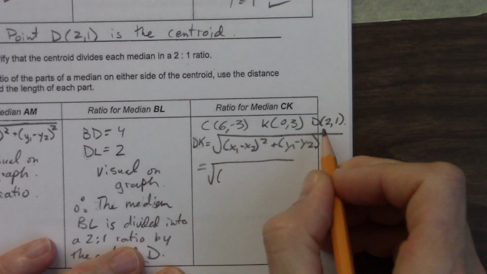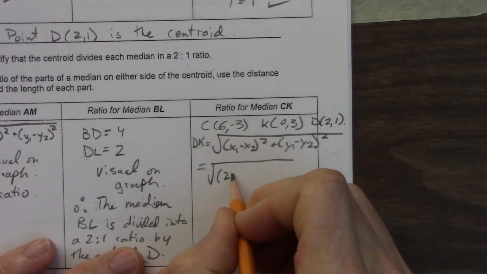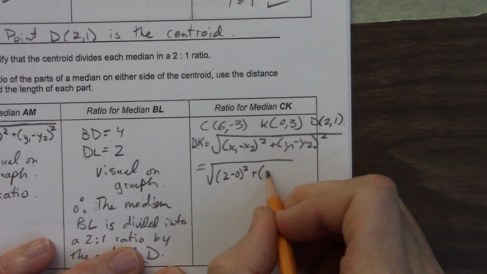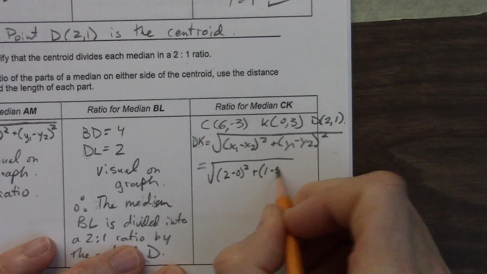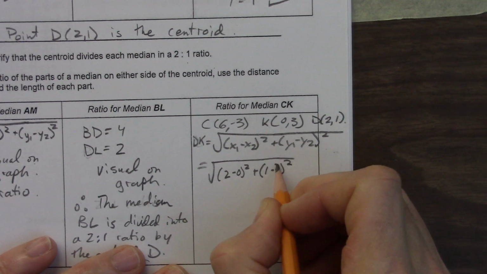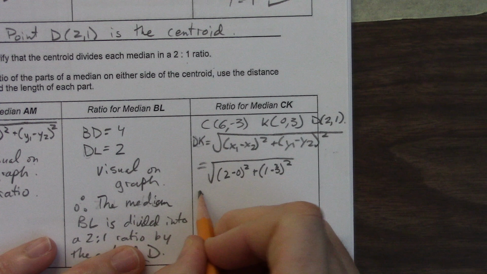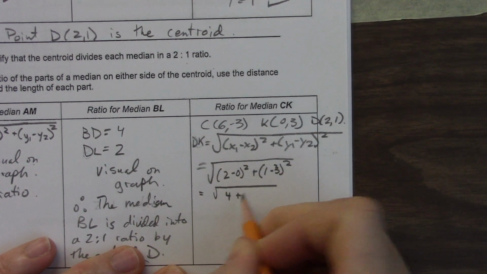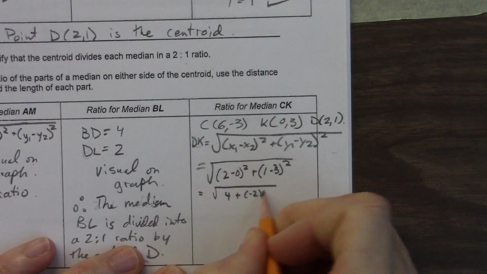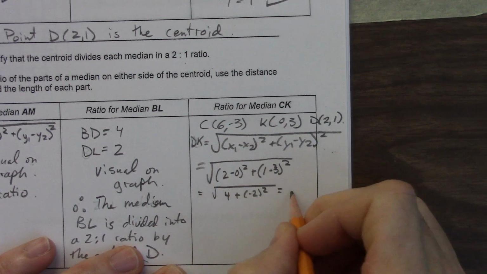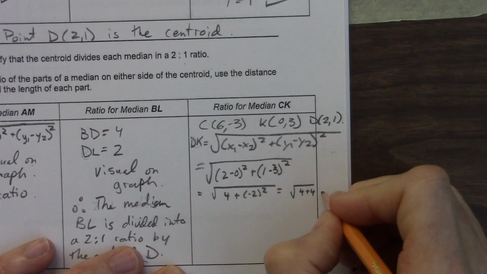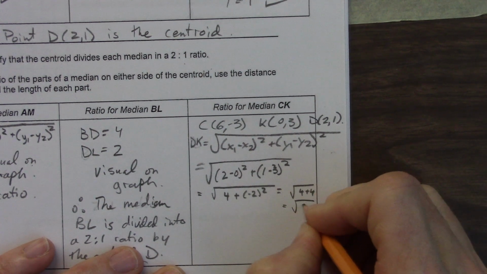So square root of x2 minus 0 squared plus y1 minus 3 squared. So this is going to be equal to 4 plus -2 squared, which is equal to 4 plus 4, square root of 8.